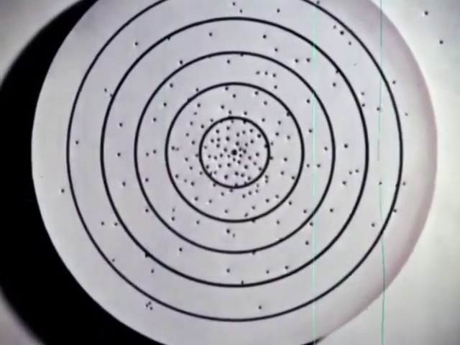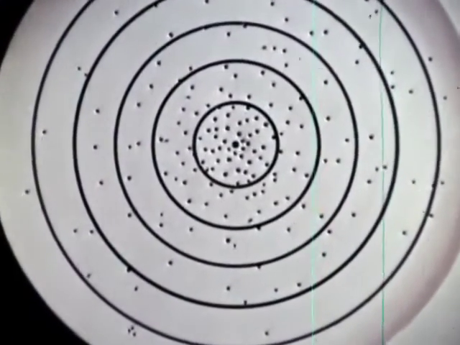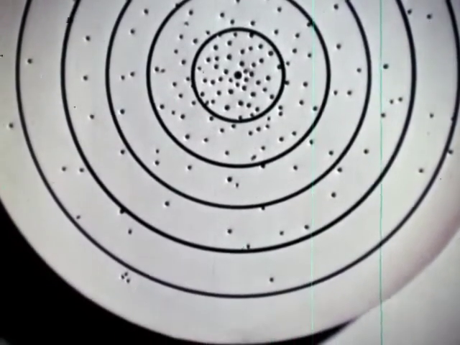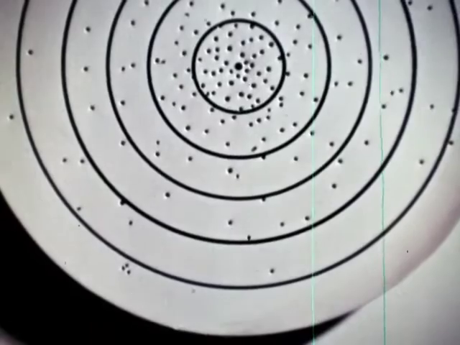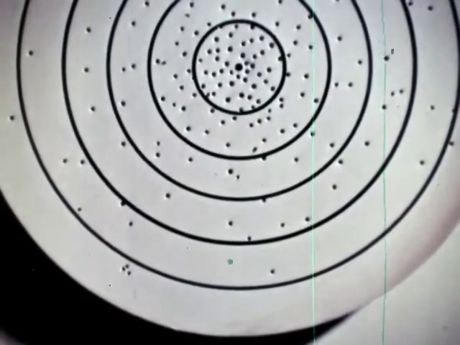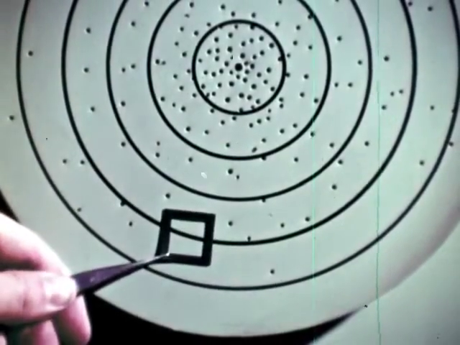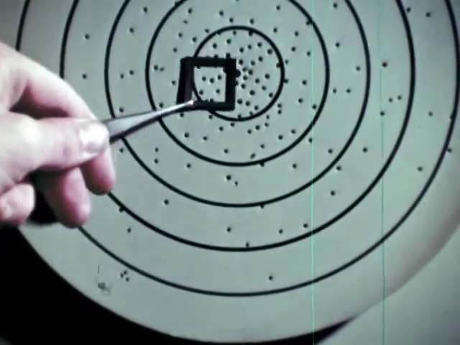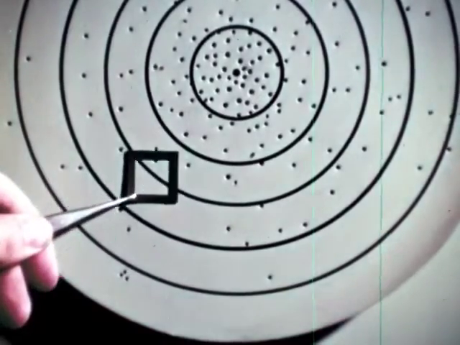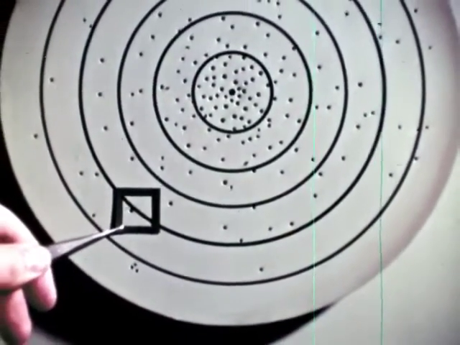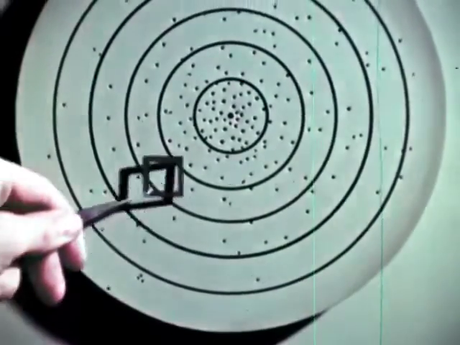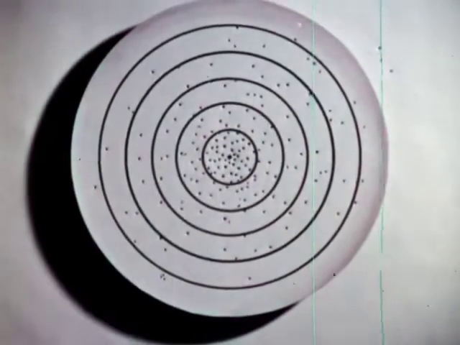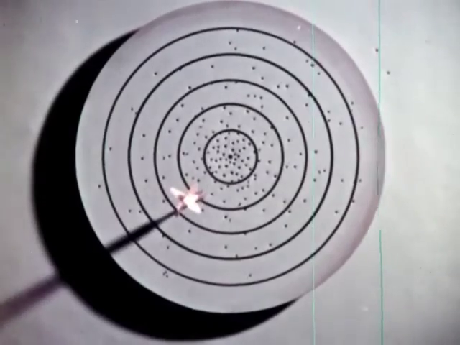Observe the pattern of punctures. There are many holes concentrated near the bullseye. Toward the edge of the board, there are fewer punctures. These holes indicate the likelihood that the next throw of the dart will land in a given square centimeter. Where there are many holes, the probability is high. Where there are few holes, the probability is low. These observations allow us to conclude that the probability of the dart landing near the bullseye is much greater than the probability of it landing far away.